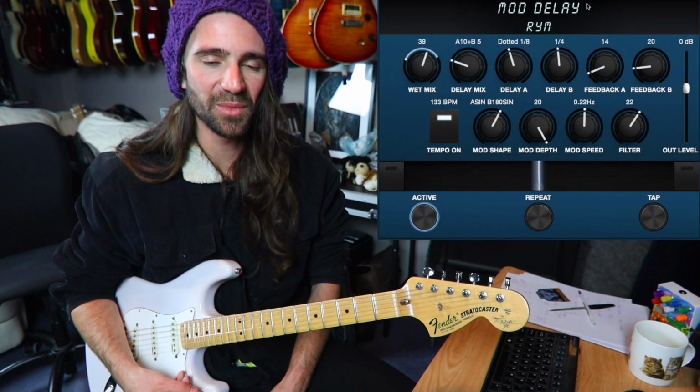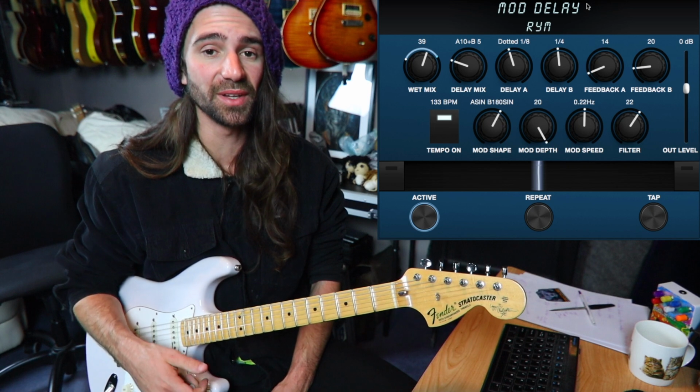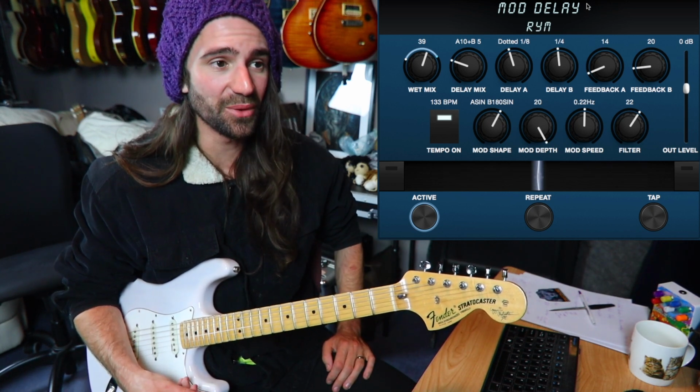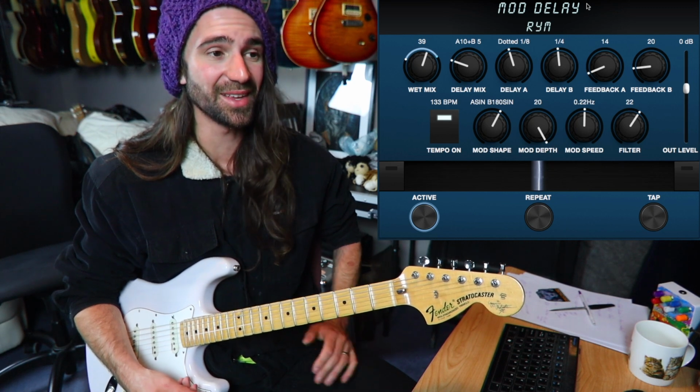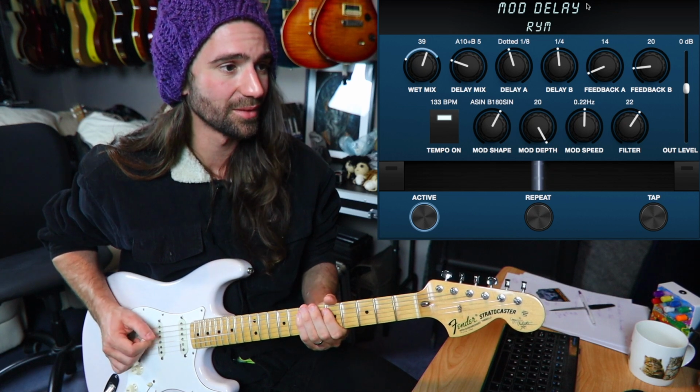Out of all the sounds that I've demonstrated here, this is probably the most vanilla out of all of them. This is just the mod delay algorithm, and I normally just set it up for a straight up quarter note, dotted eighth note delay with a little bit of modulation on there. You can see the settings up there. It's just such a satisfying sound to play guitar with.